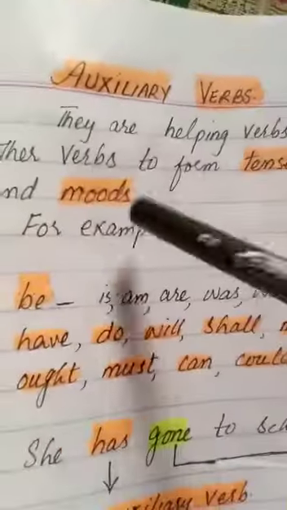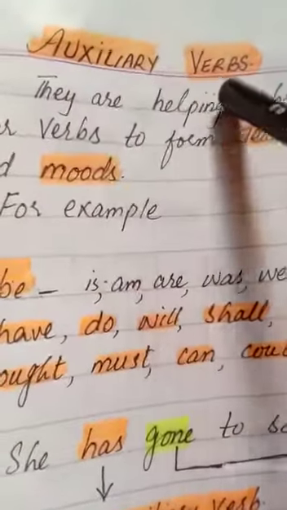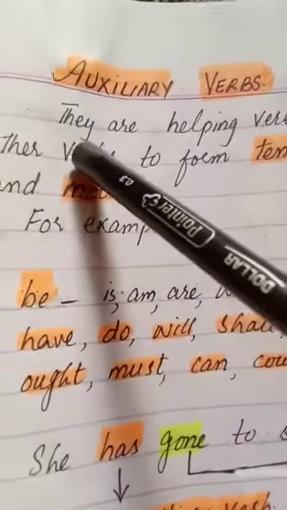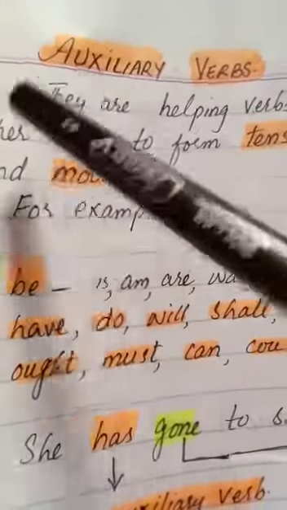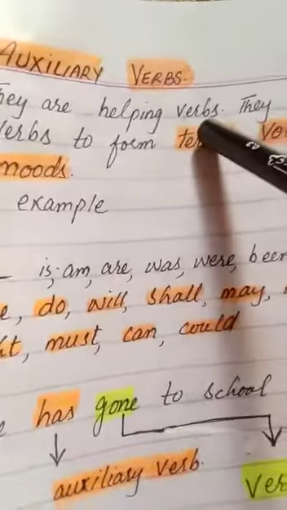Okay, now come towards the kinds of verbs. Here I have written for you auxiliary verb. Definition of auxiliary verb: they are helping verbs.